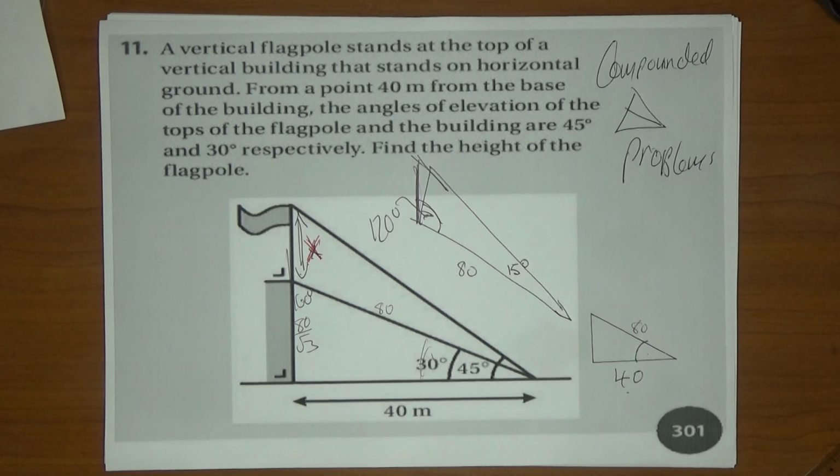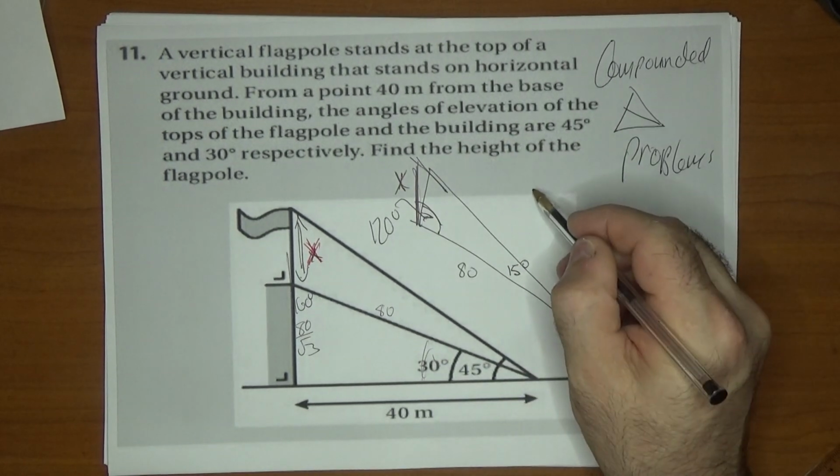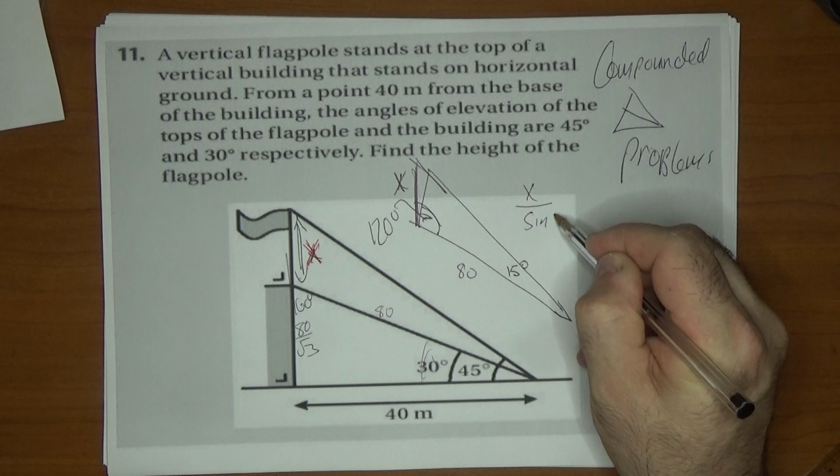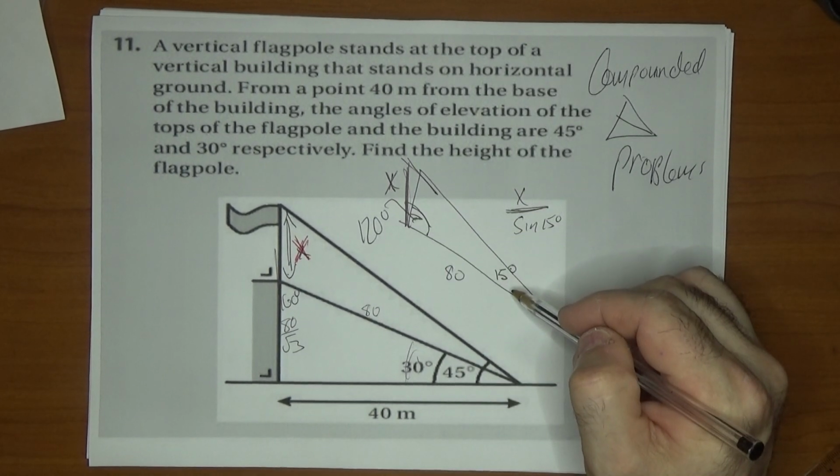Diagram, just put it outside. And we know what we want. We want x here. So let's go x over the sine of 15 degrees. Let's use the sine rule. X over the sine of 15 degrees.